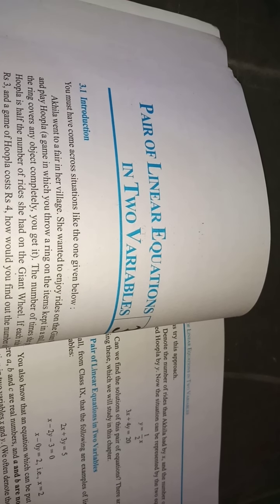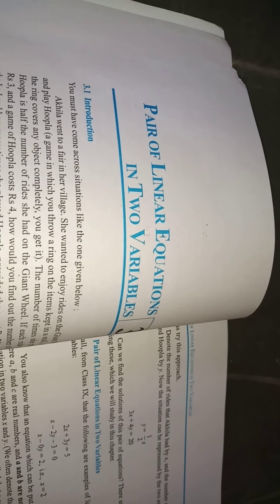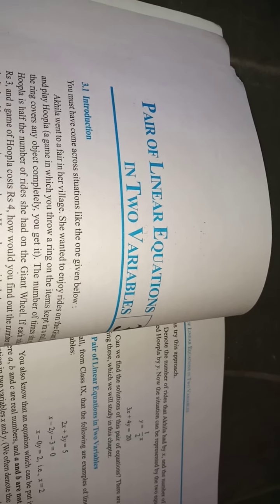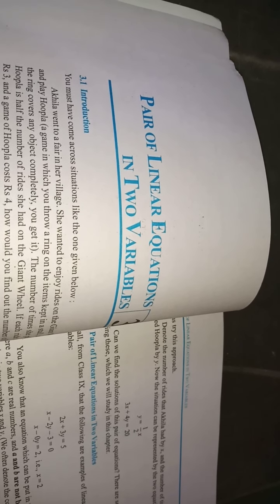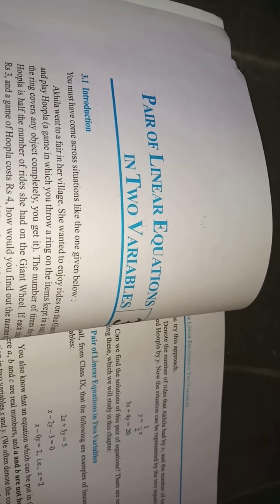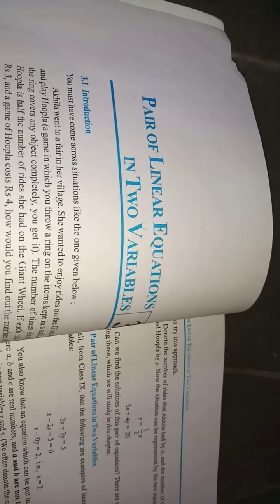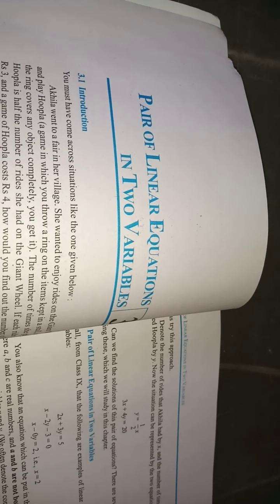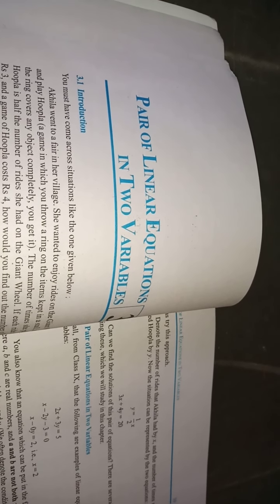What is a polynomial? An algebraic expression that contains more than two or three terms is called a polynomial. It is denoted by p of x, where p of x is equal to a_n x raised to n plus a_(n-1) x raised to n minus 1 plus a_(n-2) x raised to n minus 2 plus and so on, plus a_1 x raised to 1 plus a_0 x raised to 0.